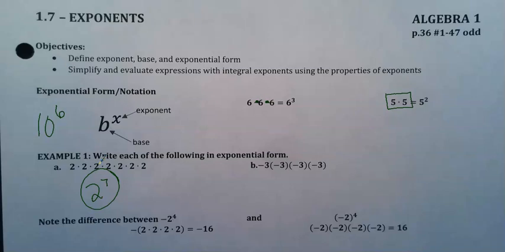Negative 3 times negative 3 times negative 3 times negative 3. It's partially right. What's wrong with this one? It doesn't have parentheses. Around the 3 or the negative 3? The negative 3. Okay, because the number is negative 3, we have to put parentheses around it.